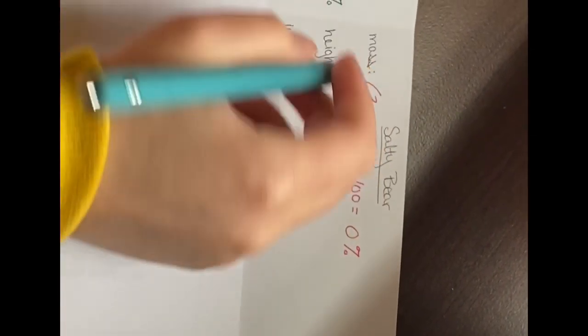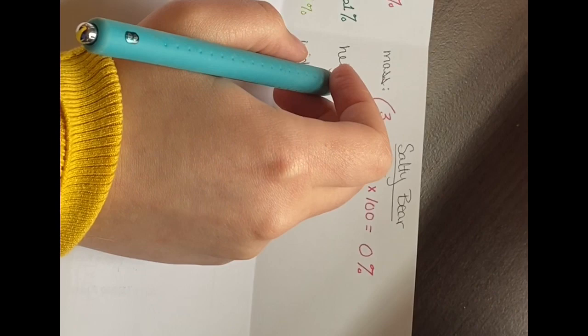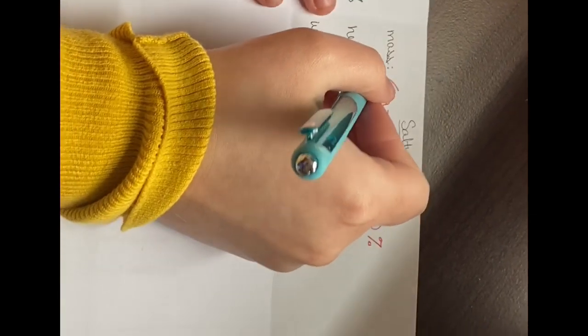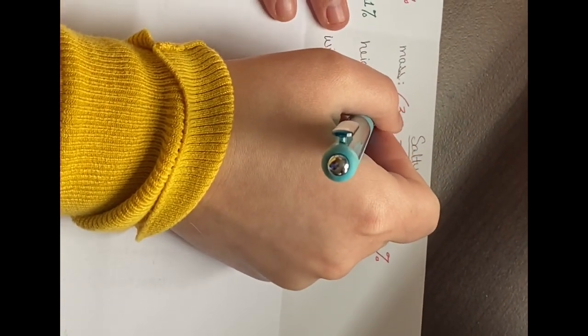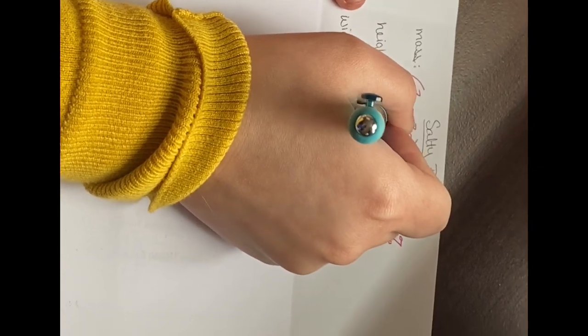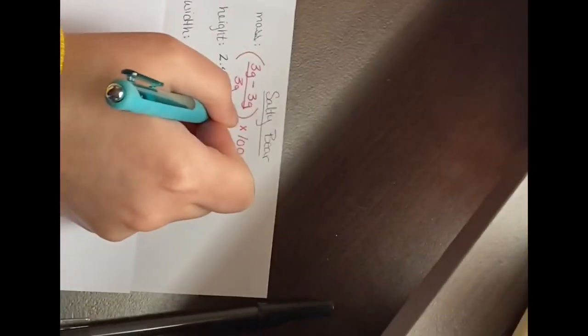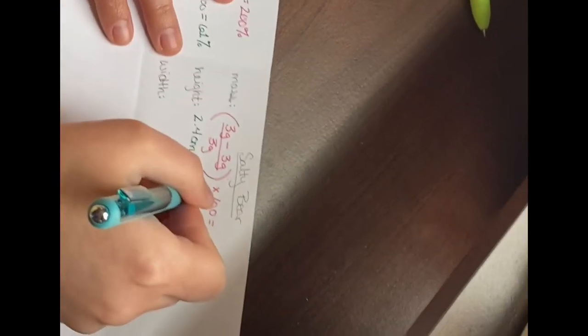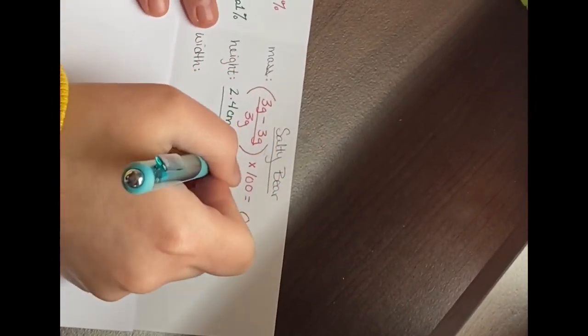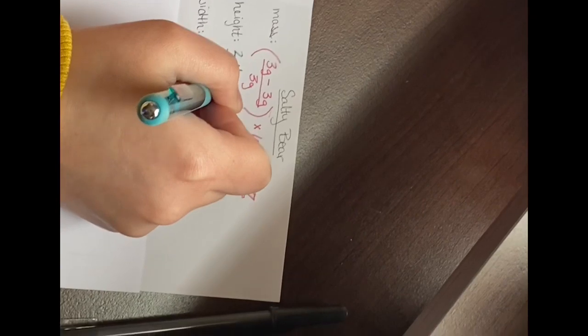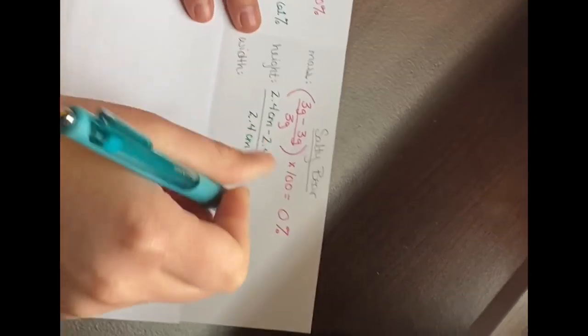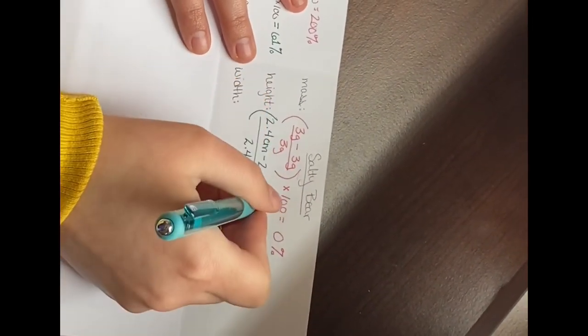Next, let's look at the height. So for height, we had 2.4 centimeters for our end height. And we also had 2.4 centimeters for our start height. So we have basically the same kind of scenario as we just did for our mass.